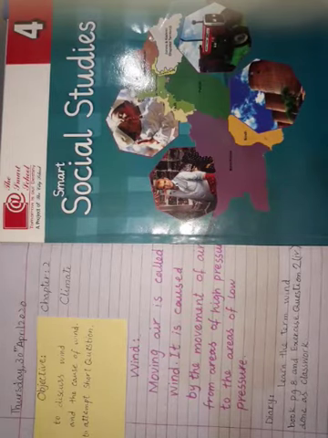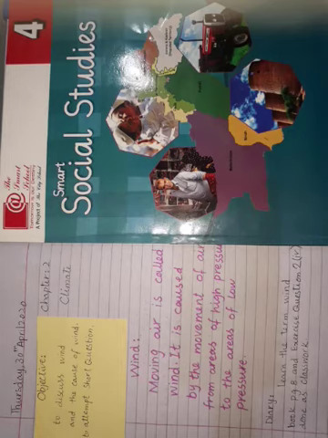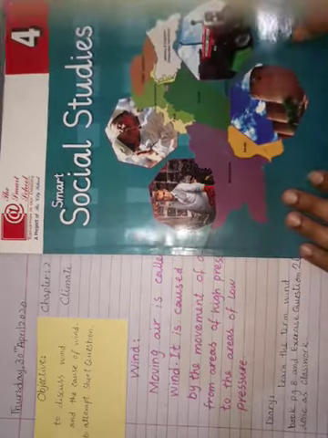Yesterday we discussed that temperature is the main factor determining the climate of an area, and there are other factors which it influences. So today we are going to learn about wind, that what is wind. For this I would like you to open up your book page number 8. Alright, so let's take a look at this page number 8, wind.